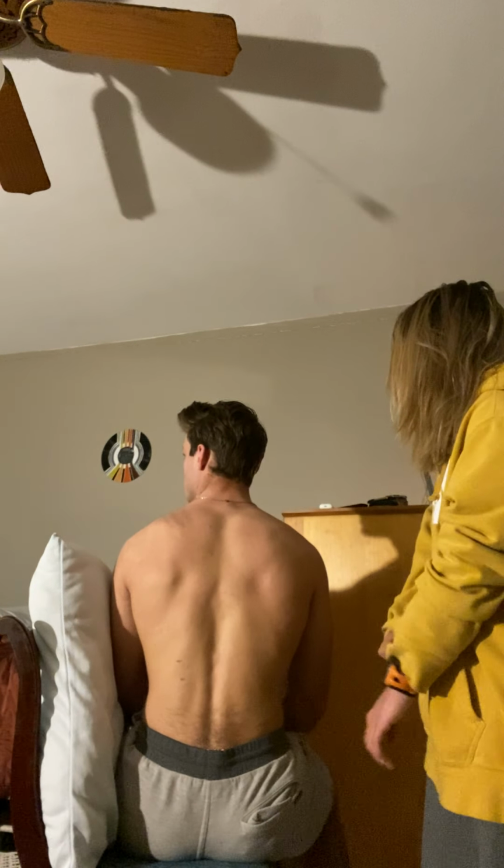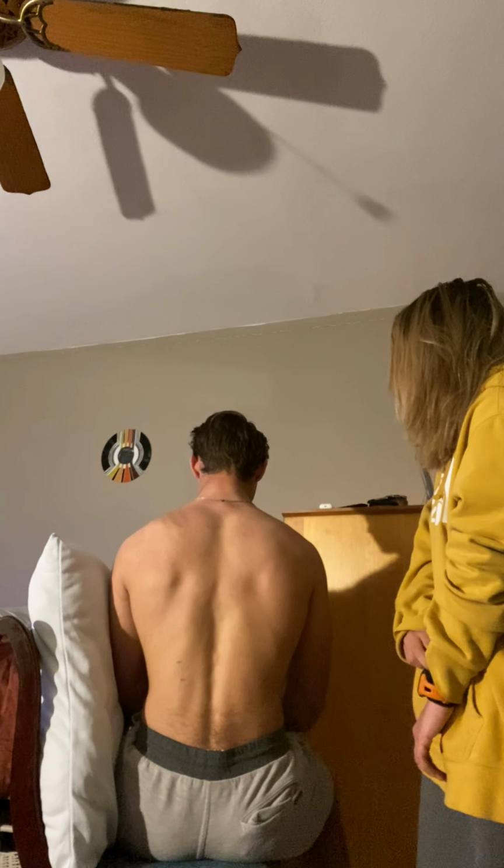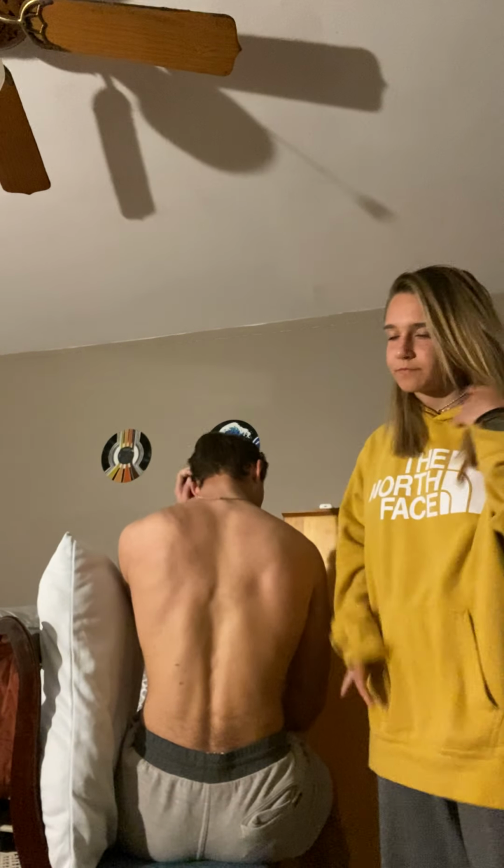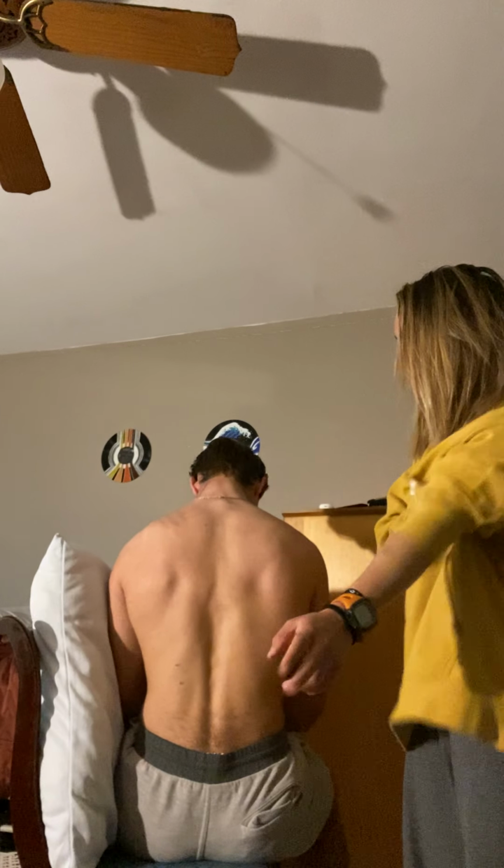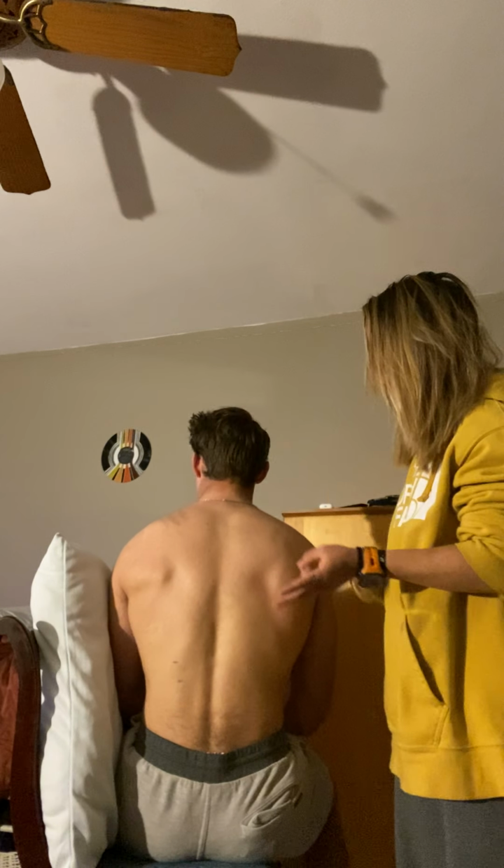And then I would do the auscultation. So I don't have a stethoscope, so I'm just going to use my fingers and pretend I have a stethoscope.